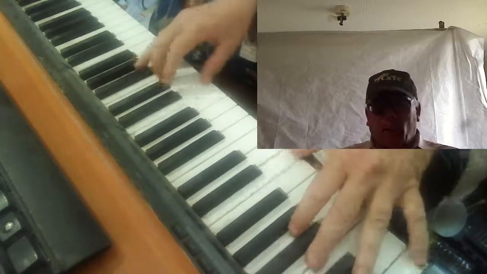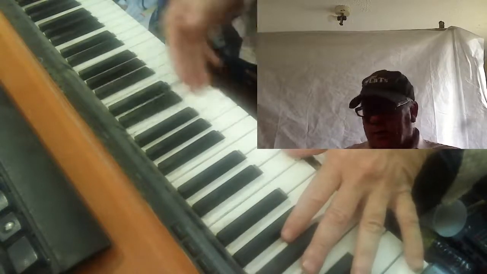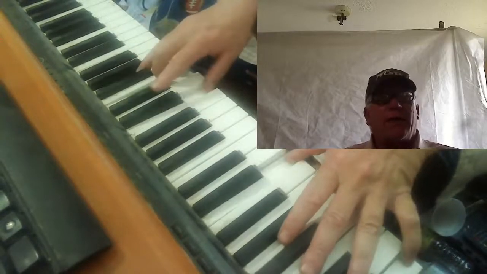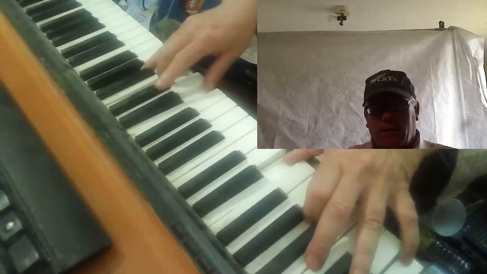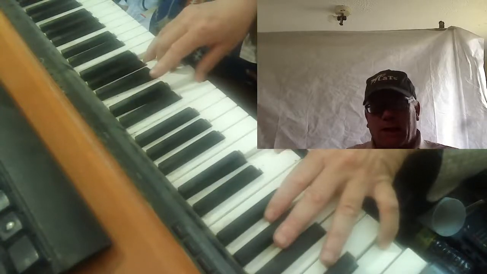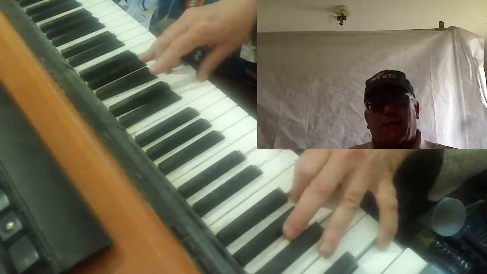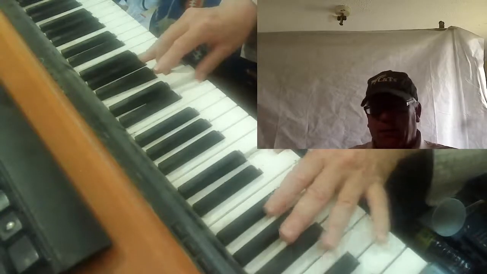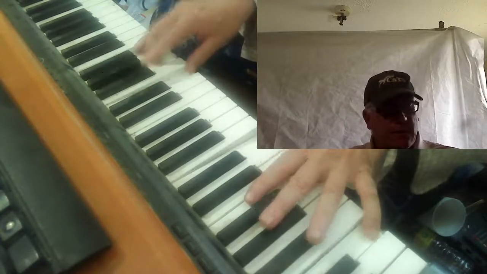So if we go back to what we were doing here, and we're only using white keys here, here's C. Now, white keys, that's a D minor. It's because the middle, the third, is lowered by a half step.